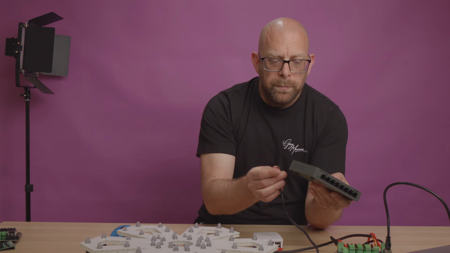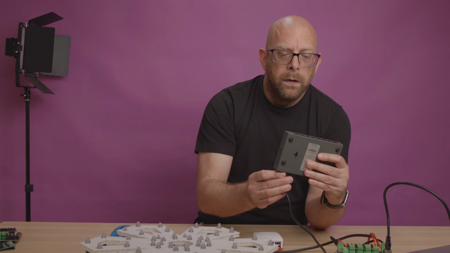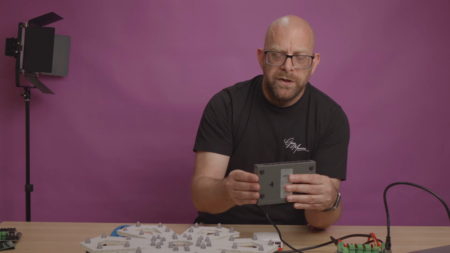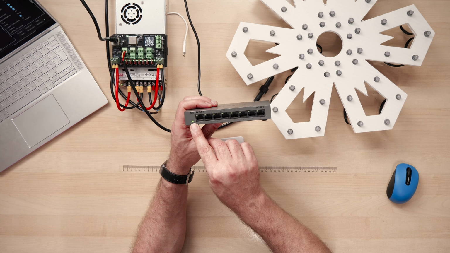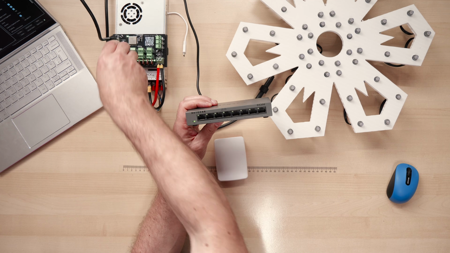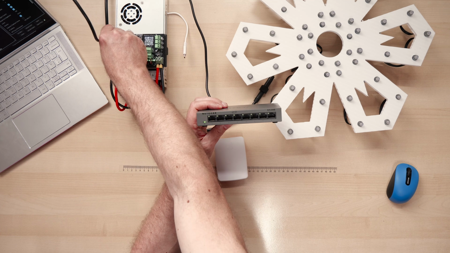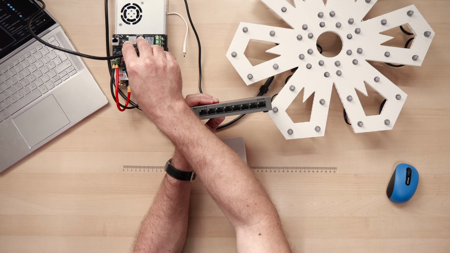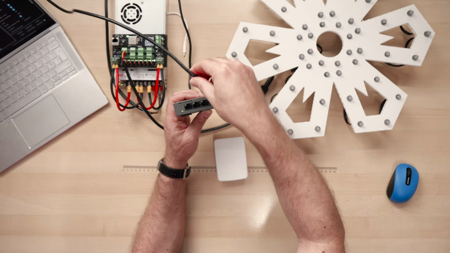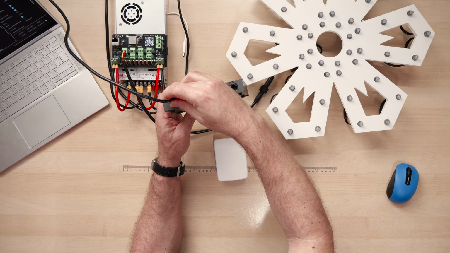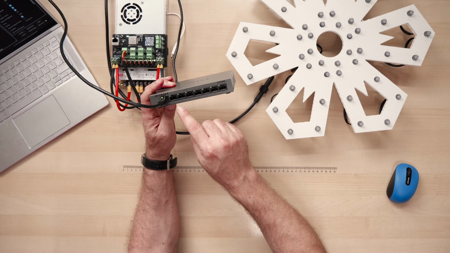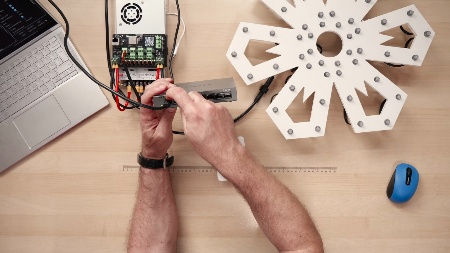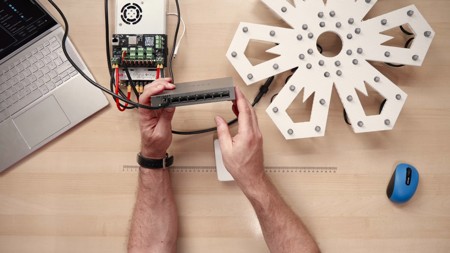So it's just plug and play. We've just got to give it some power. There we go. And the lights, if we look at it this way around, there we go. We've got a power light, so that's showing us that it's ready to go. And then I can just take the network cable out of my Baldric, plug it into the switch, and there we can see we've got a connection light on the switch, so that's ready to go.